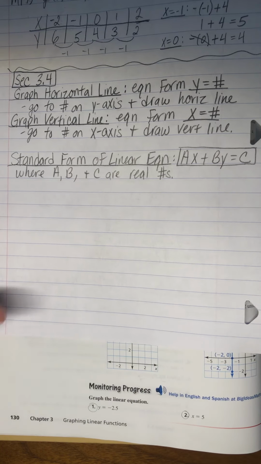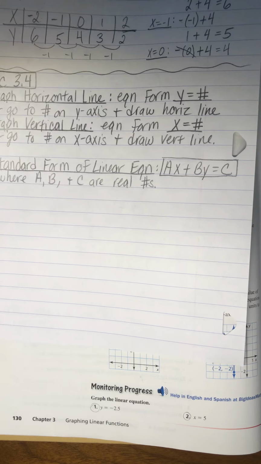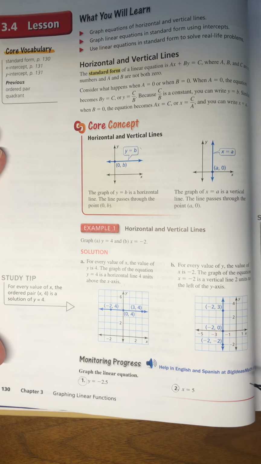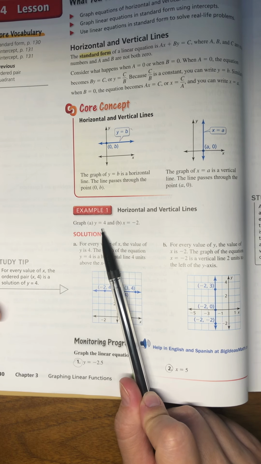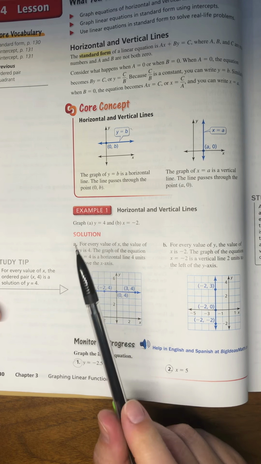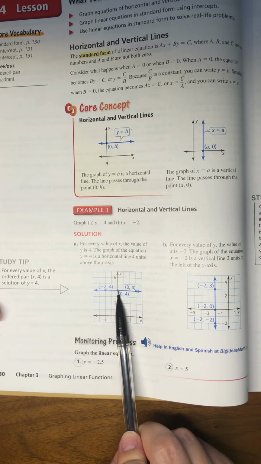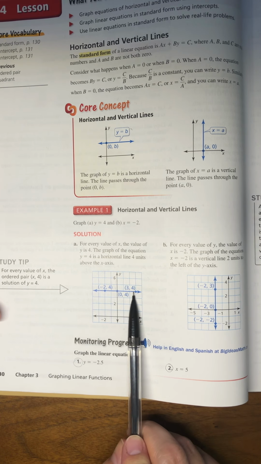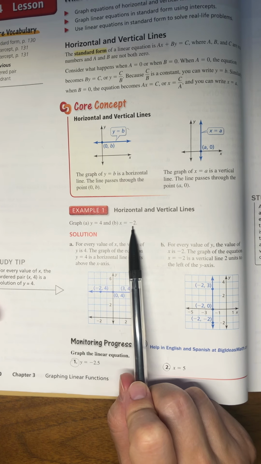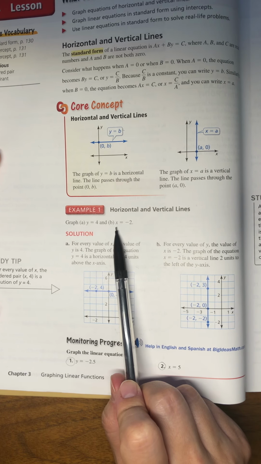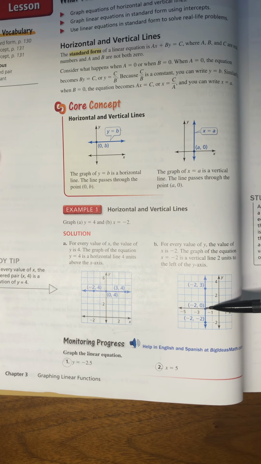We're going to talk about standard form in a second. Let's try out two questions here. We're going to look at example 1. It says graph y equals 4 for part A. Because it's y equals 4, you would go on the y-axis to 4, and it's a horizontal line right through 4. Part B, x equals -2. I would go to the x-axis at -2, and this would be a vertical line right through -2. This means that every x would always be -2.